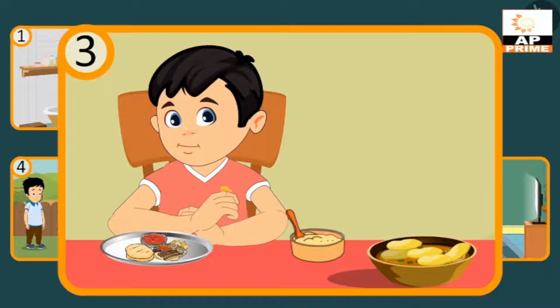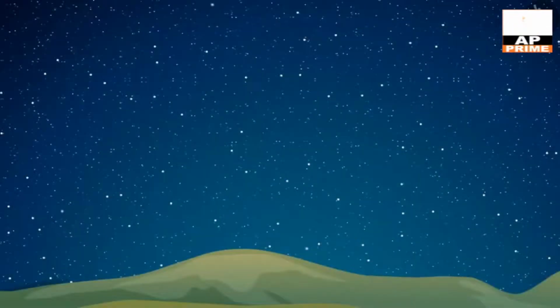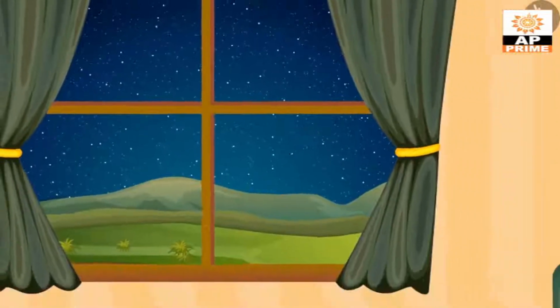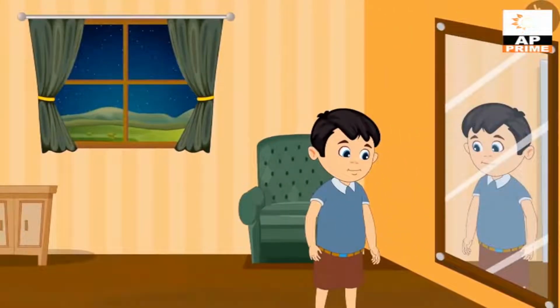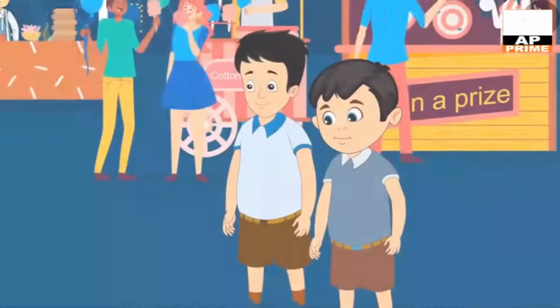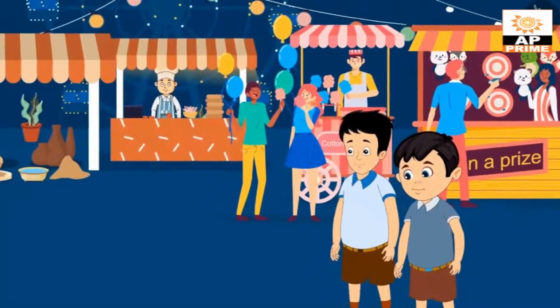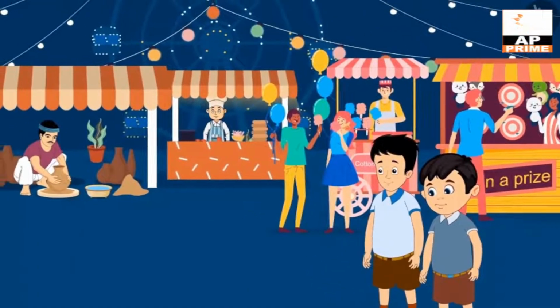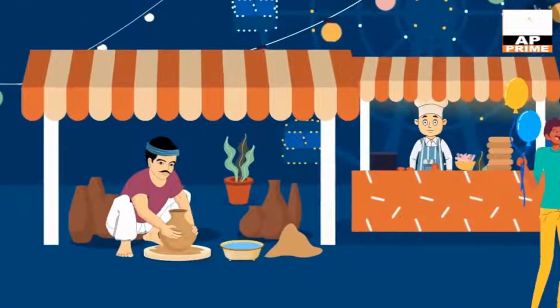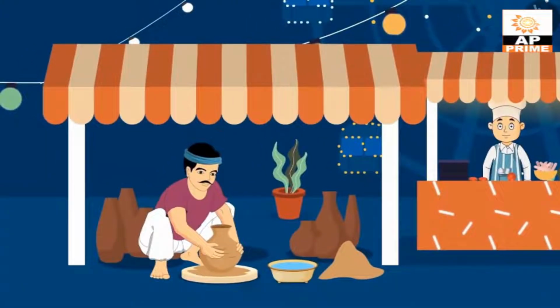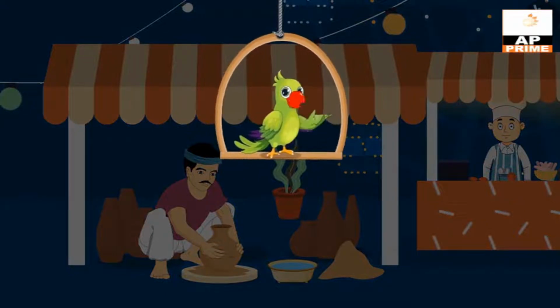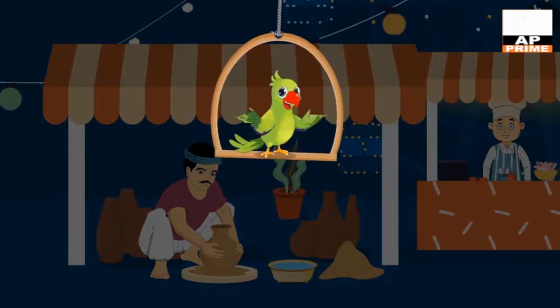It is evening and Chotu is ready to go to the fair. Chotu arrives at the fair with his friend Sonu. There he saw a pot maker making a pot. Children, do you know how a pot is made? Come, let's see what Chotu and Sonu are looking at.